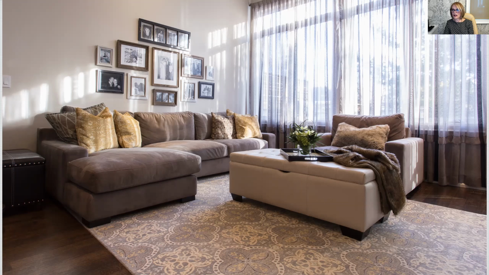So Rug Manor has more of the polyester man-made fibers, equally as soft and luxurious. And they're doing a great job of making them look pretty good for a much more affordable price. So I've been selling a lot of those for clients because it's easier to fit that into a budget.